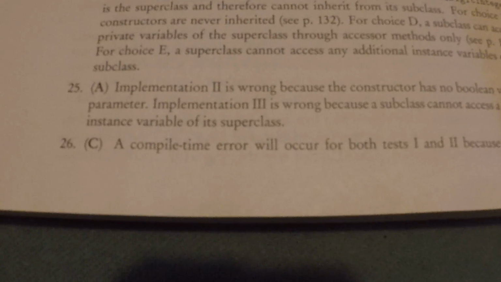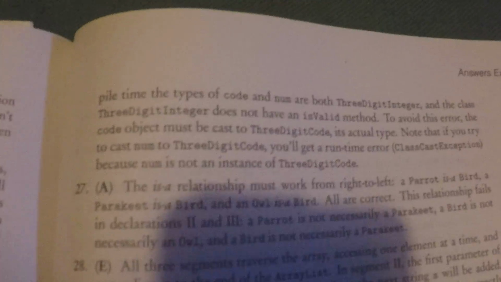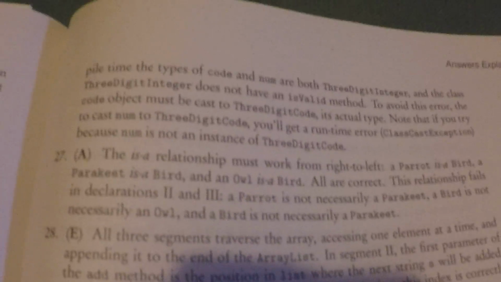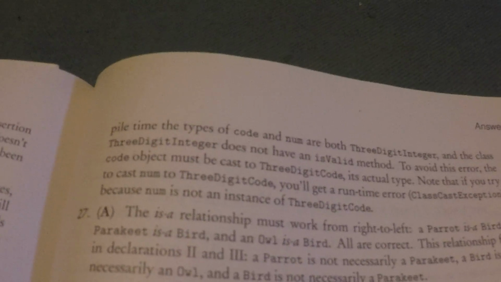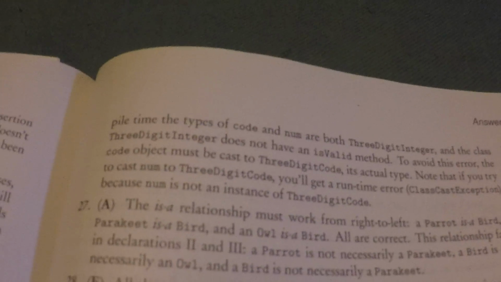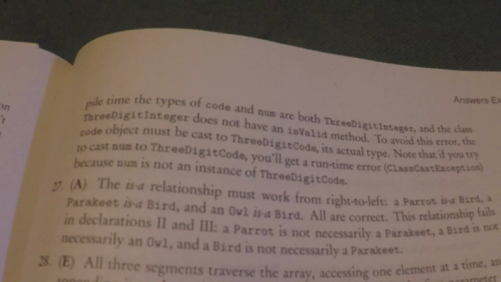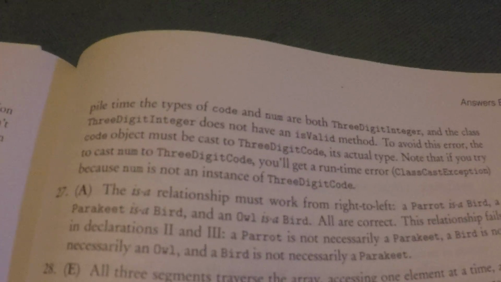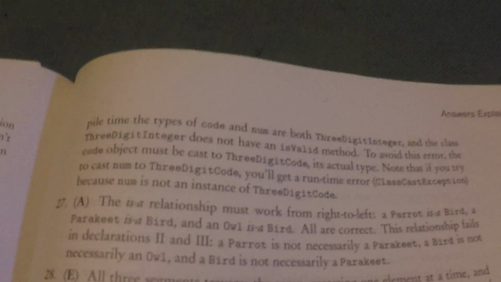And 26C, a compile time error will occur for both tests 1 and 2 because at compile time, the declared types of code and num are both 3-digit integer, and the class 3-digit integer does not have an isValid method. To avoid this error, the code object must be cast to 3-digit code, its actual type. Note that if you try to cast num to 3-digit code, you'll get a runtime error, a class cast exception, because num is not an instance of 3-digit code.